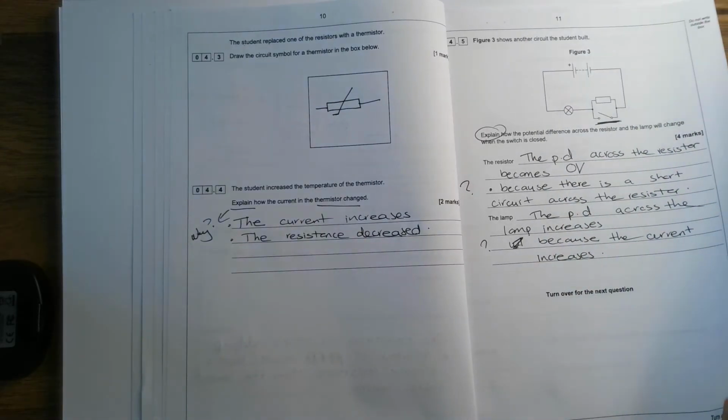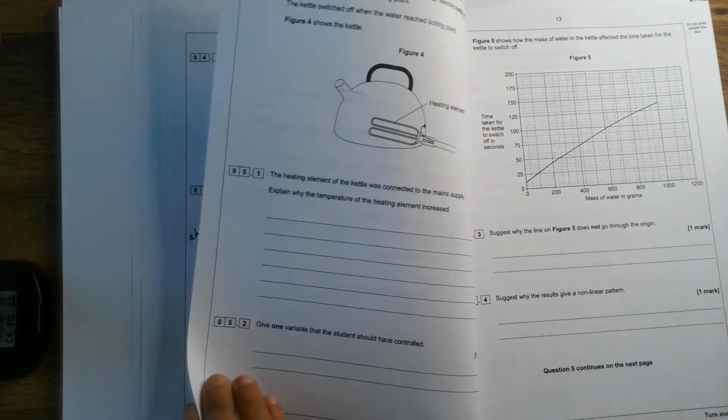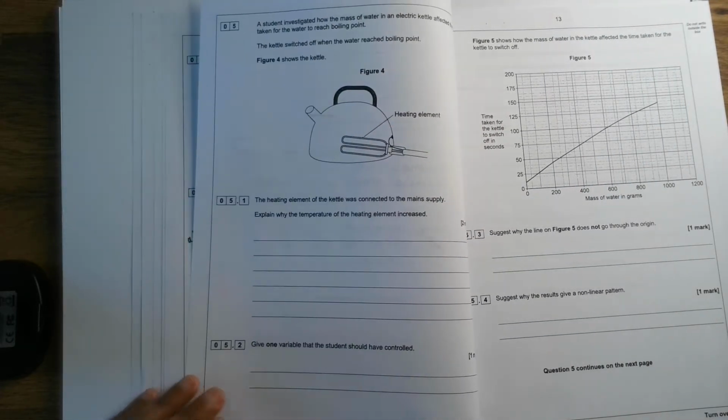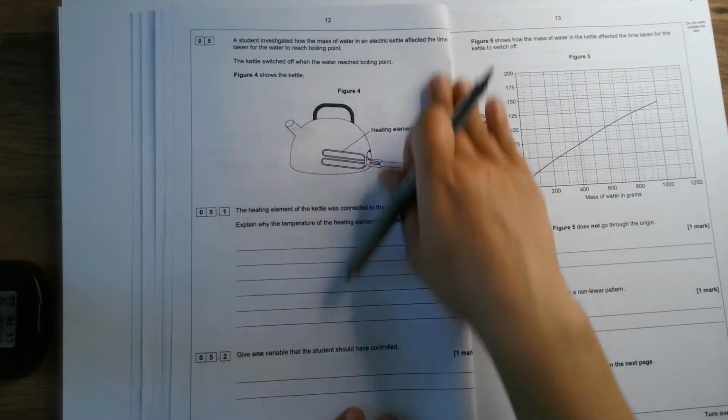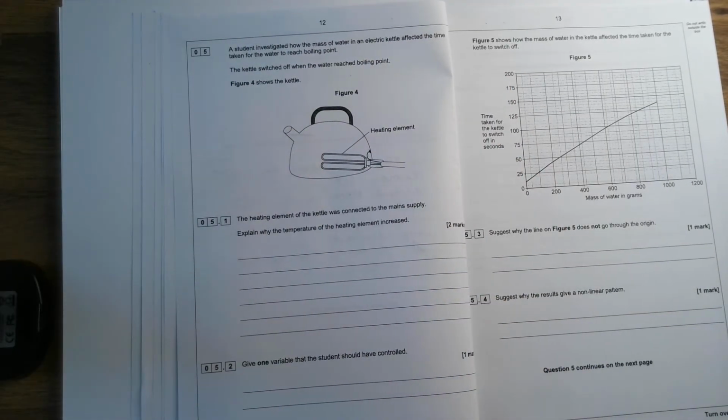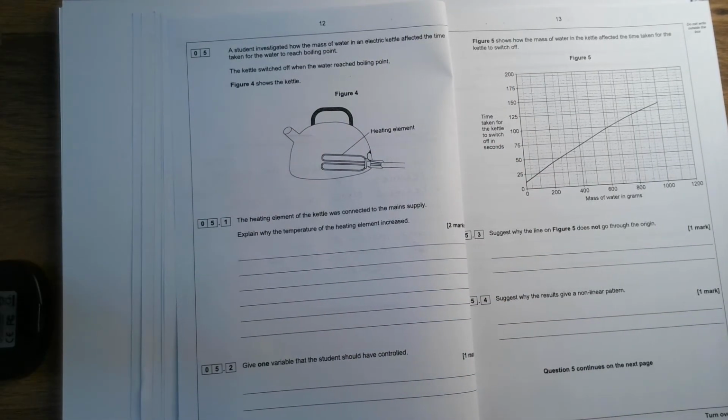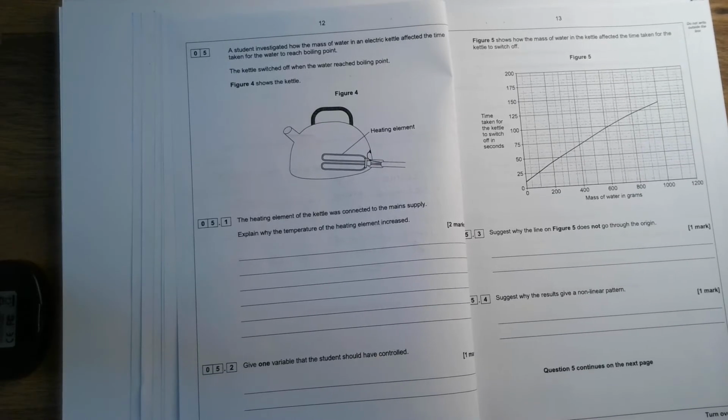Question 4.5. A student investigated how the mass of water in an electric kettle affected the time taken for the water to reach boiling point. The kettle switched off when the water reached boiling point. Figure 4 shows the kettle. The heating element of the kettle was connected to the main supply.